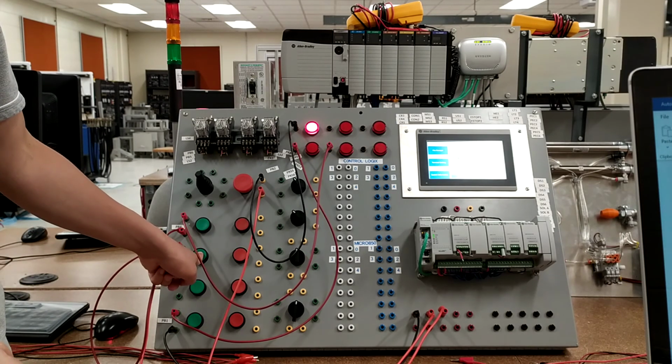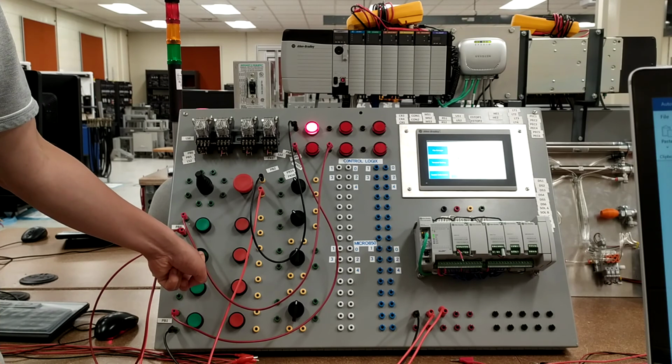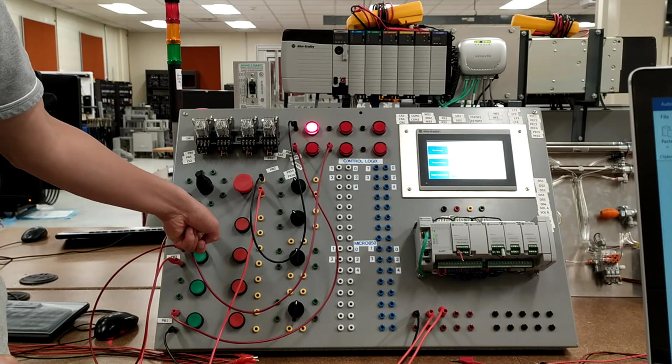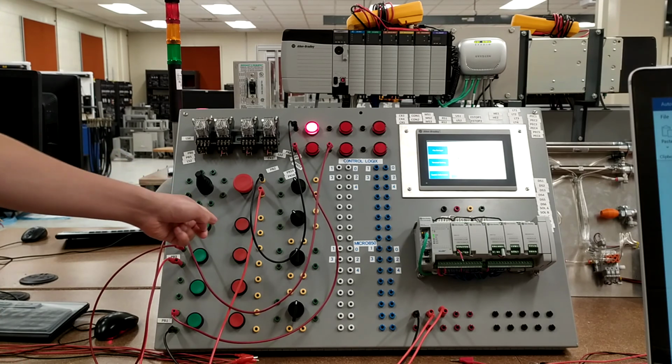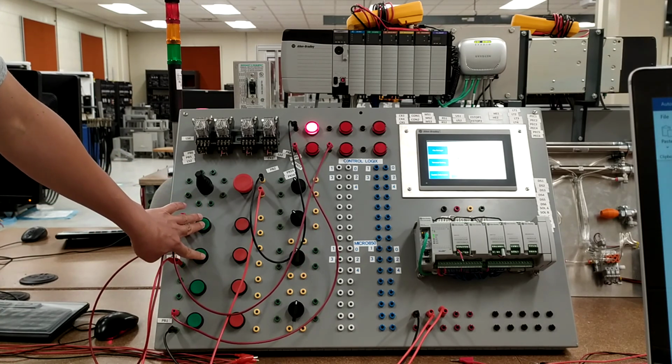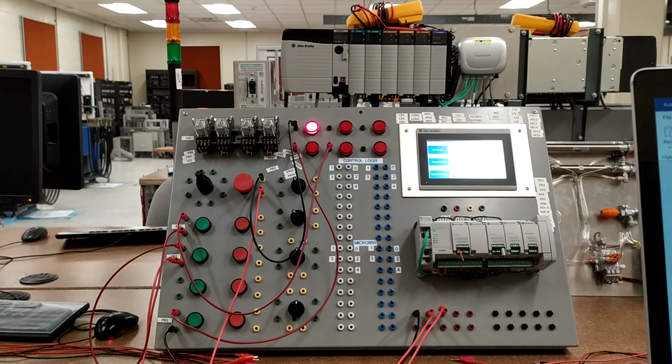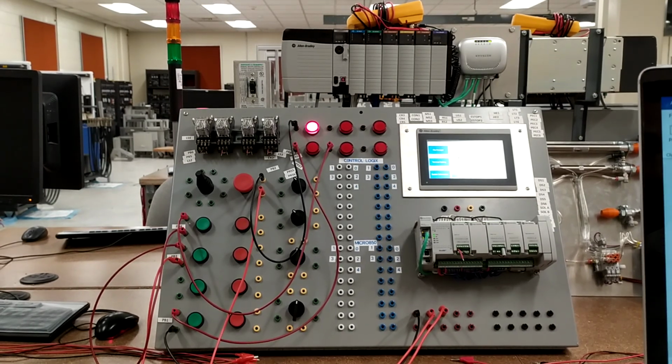When we press PB3, the pilot is off. When we press PB4, the pilot is off too. When we press PB3 and PB4 together, the pilot is on, which means PB3 and PB4 are in series. So this is how to wire based on the control schematic.